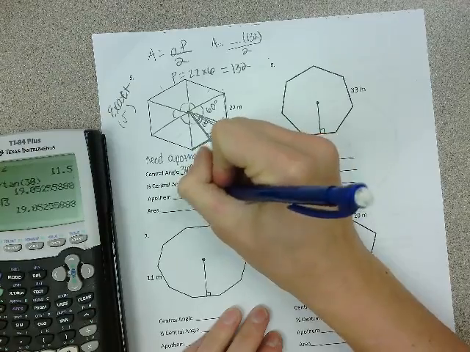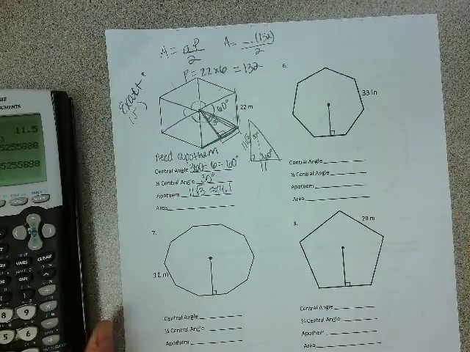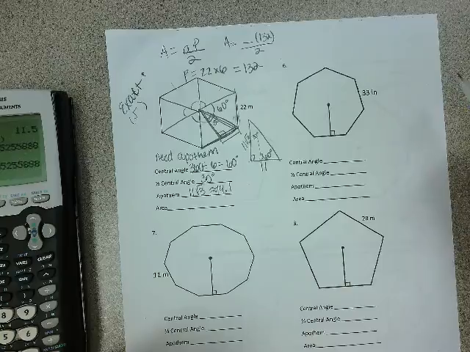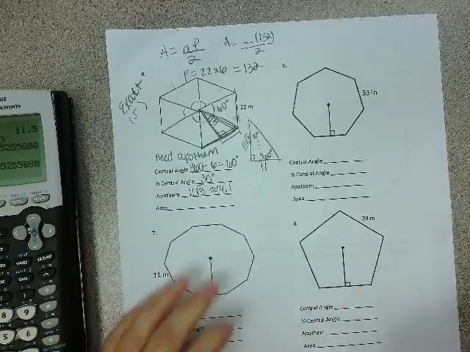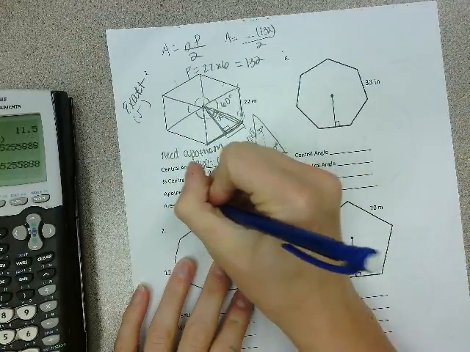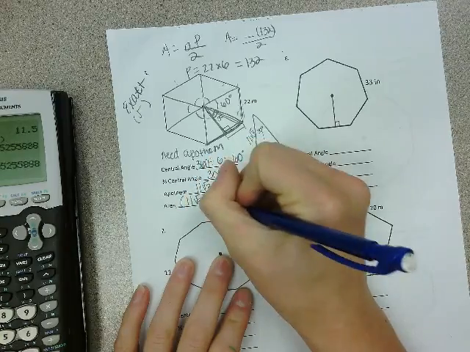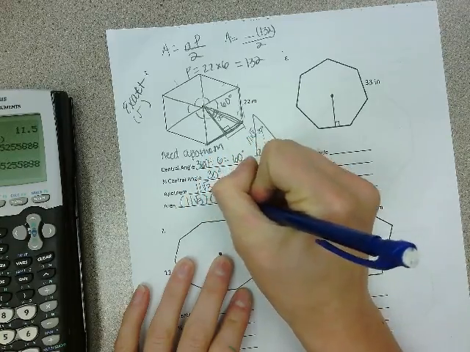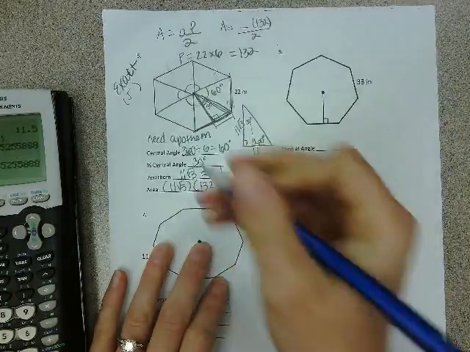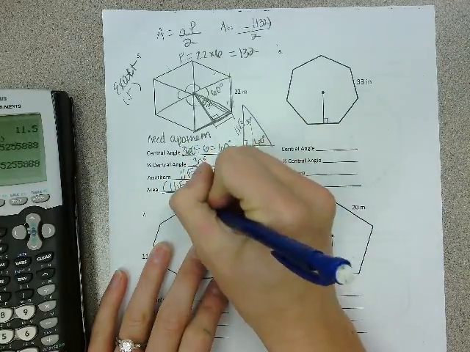So approximately. Okay? So now I have the apothem times the perimeter. You all see? Yeah. Then divide that by 2.